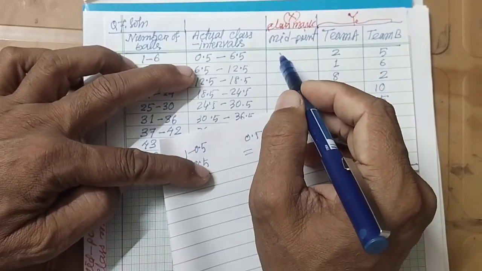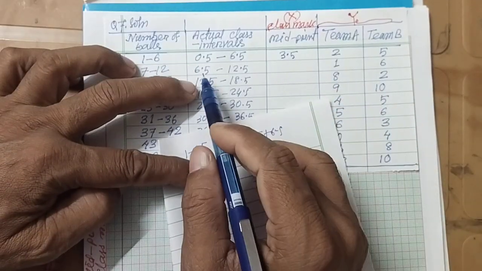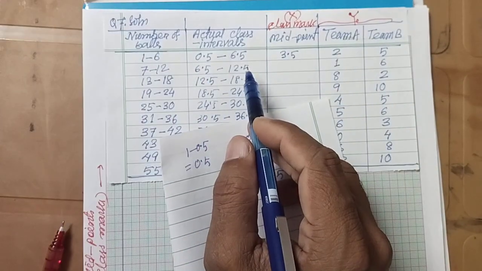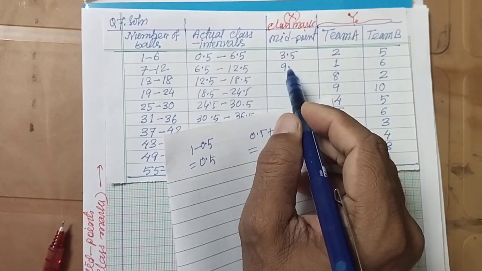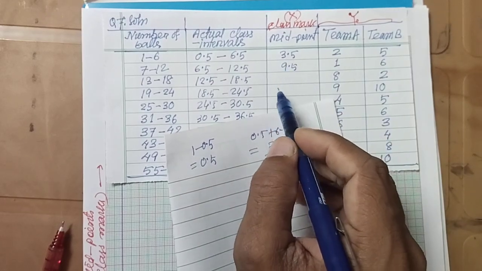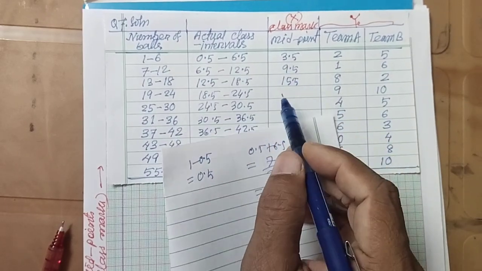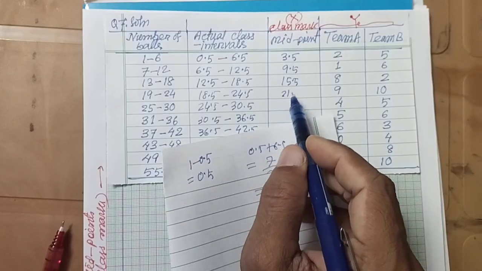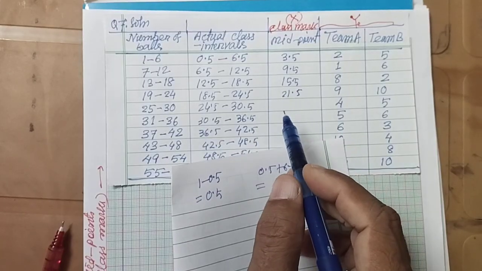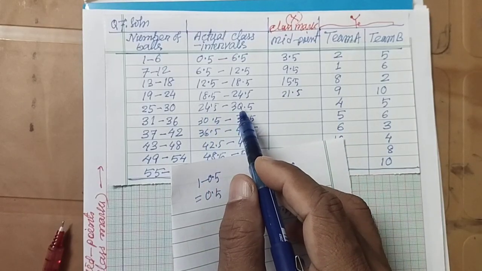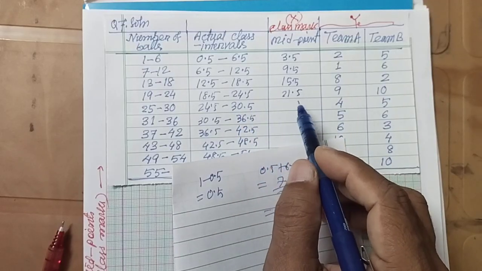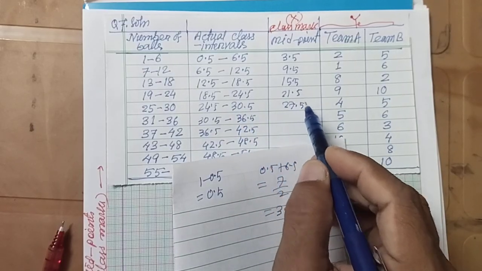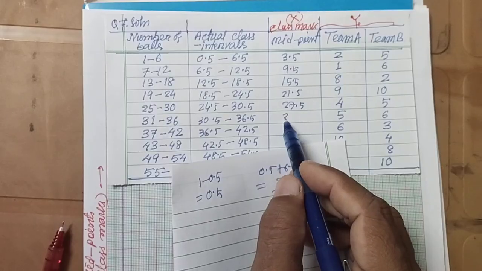So the first interval's midpoint is 3.5. Same way, lower plus upper by 2, it will be 9.5. Then next is 15.5, then 21.5. Then this plus this divided by 2, it will be 27.5, then 33.5.